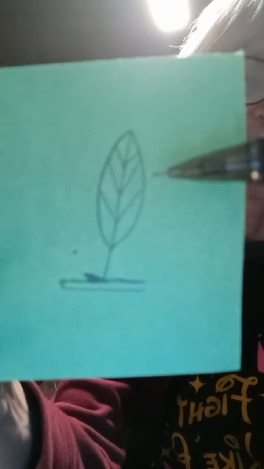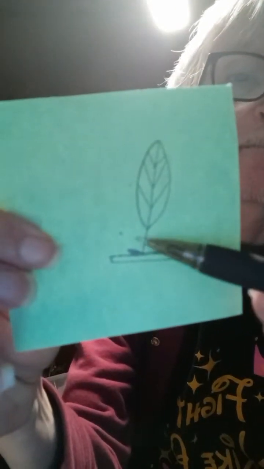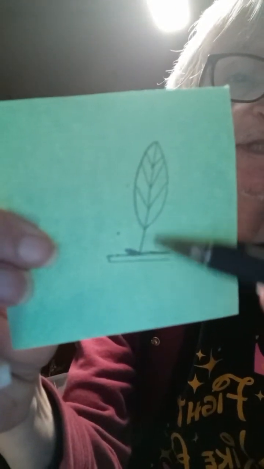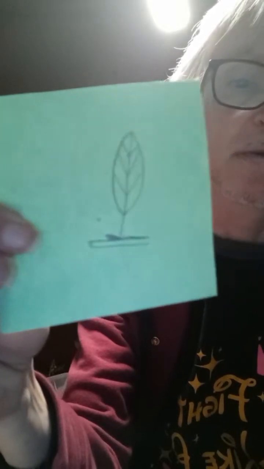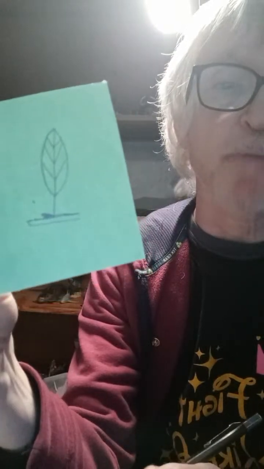So this would be a simple leaf. It's just one leaf attached to the twig. This is the, I'm going to mispronounce it, petiole. This is the little bit that connects the leaf.